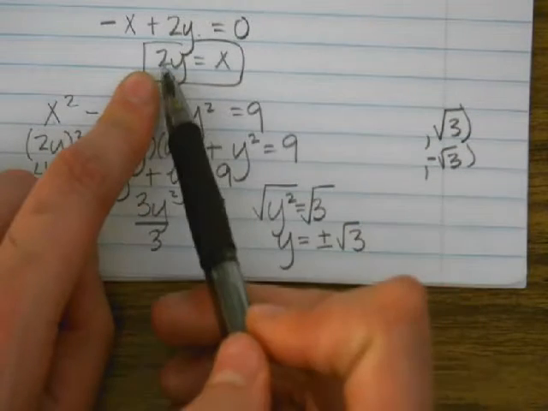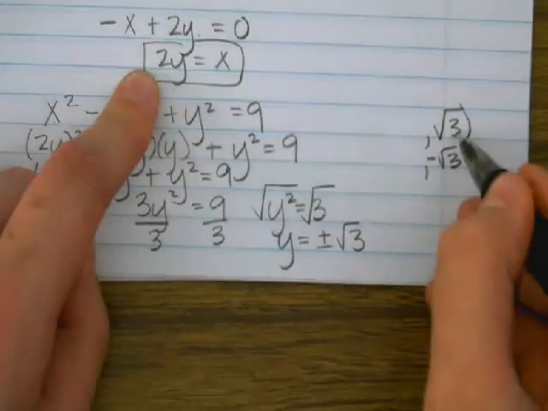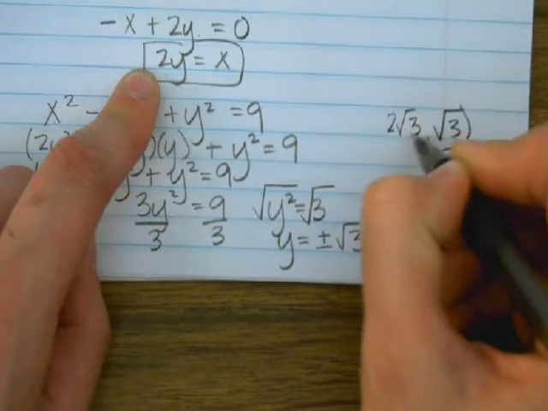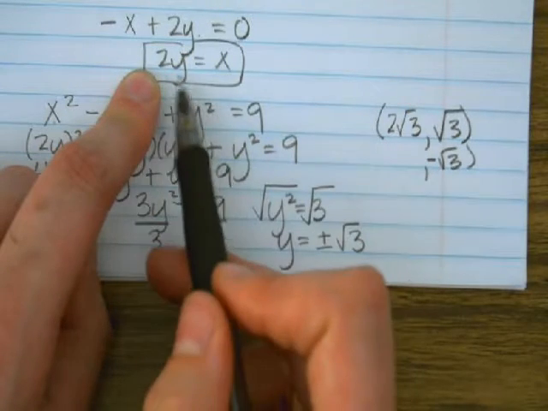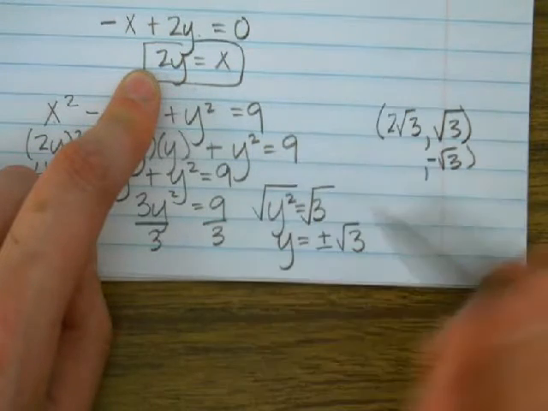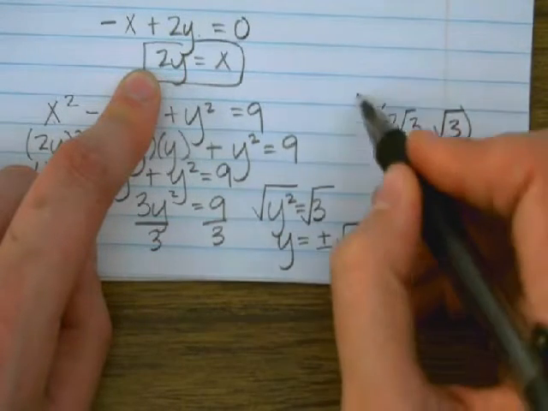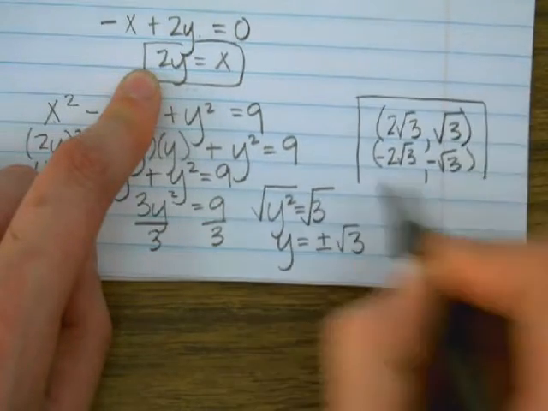All right, so we got 2 times root 3. If I do the positive version, that gives me 2 root 3 for the x value. And if I do the negative version, then I have 2 times negative root 3, which would be -2 root 3. And so those are the 2 spots where we would have vertical tangent lines.